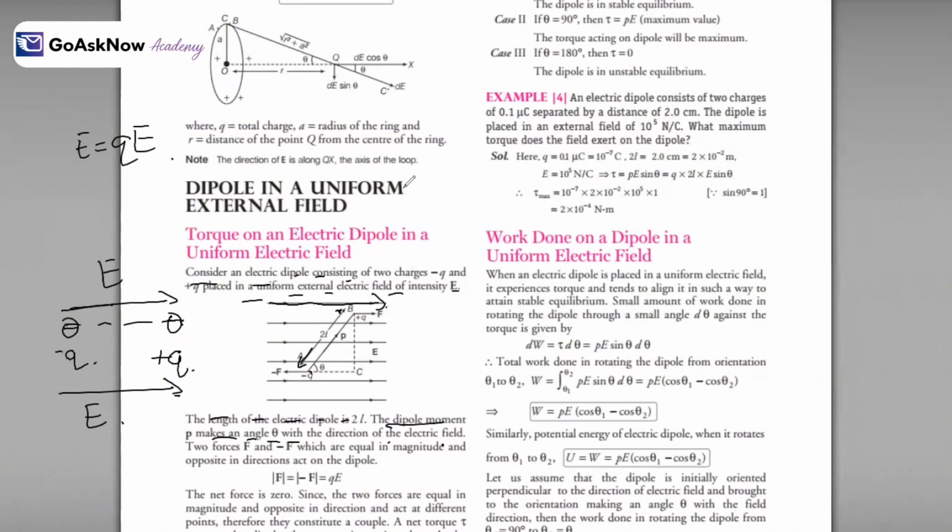So the dipole is placed at an angle theta to the electric field. It is not placed in a horizontal or vertical shape like this, but at a tilted angle to this electric field. This is your minus Q, and this is your plus Q.